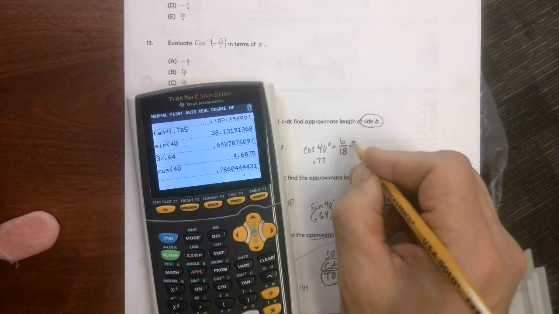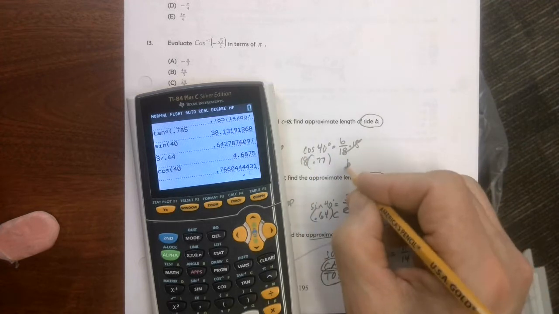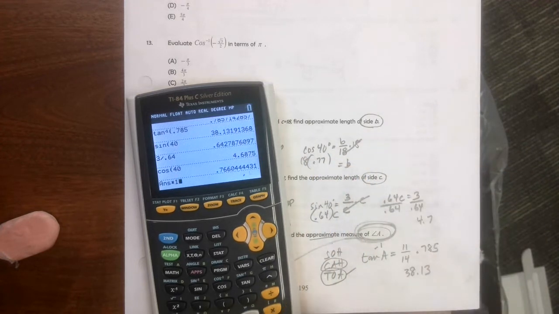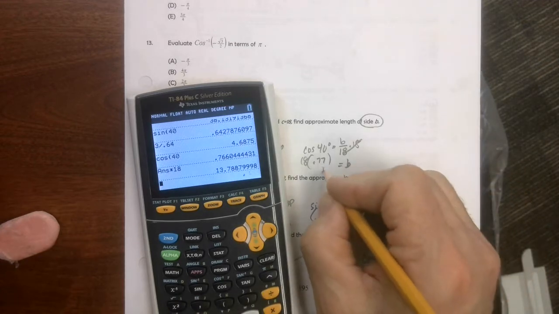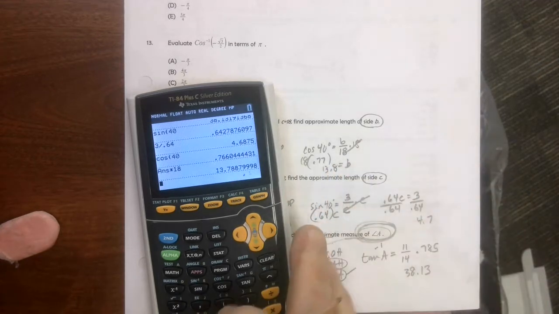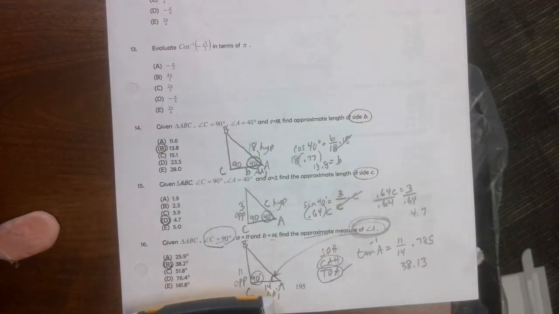And then we're going to multiply this by 18 and this by 18. And that will tell us what B is. So times 18, 13.78, we'll call it 13.8. And there it is, letter B.